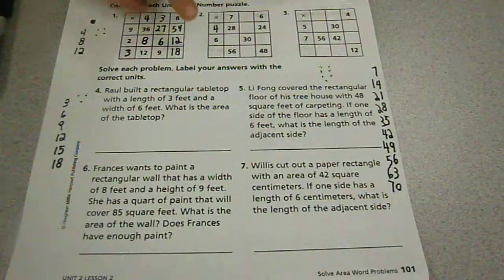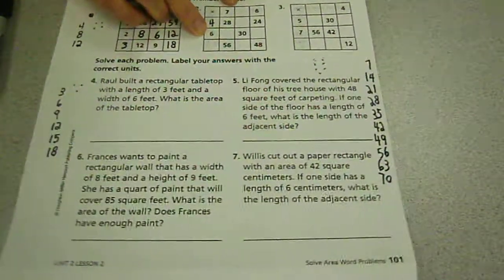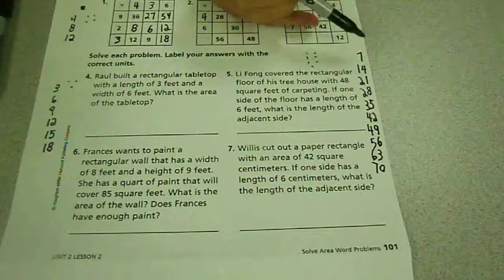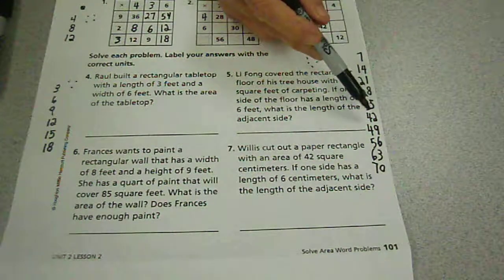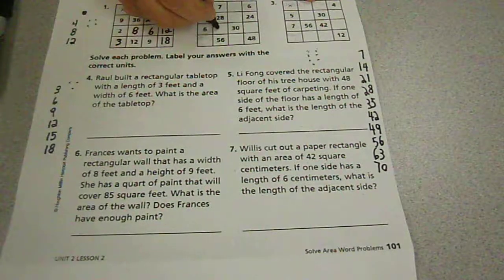So I'm going to go back and I need to do 7 times 6. So I have 1, 2, 3, 4, 5, 6, which would be 42.